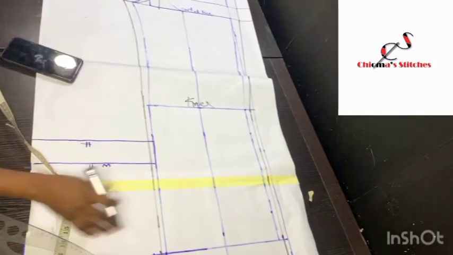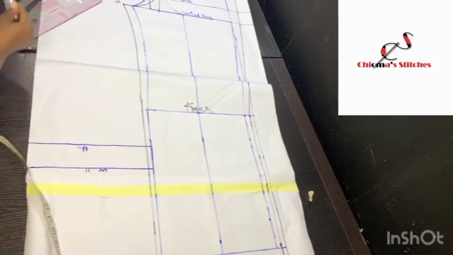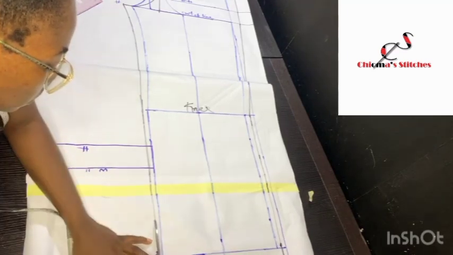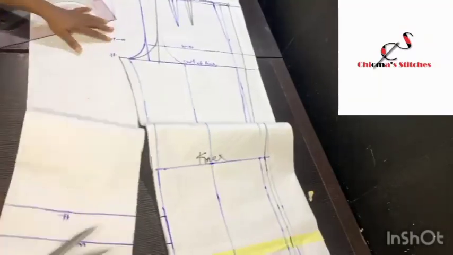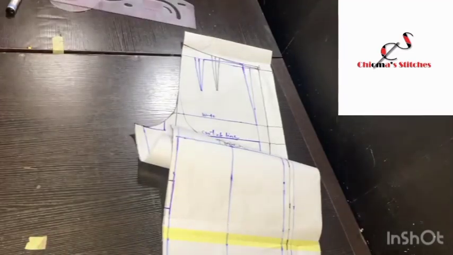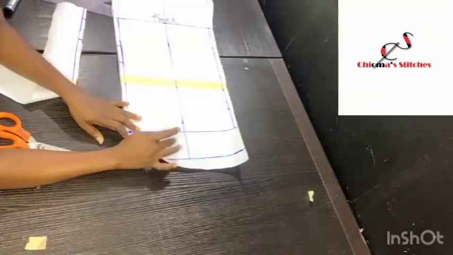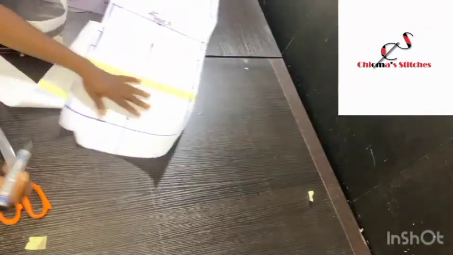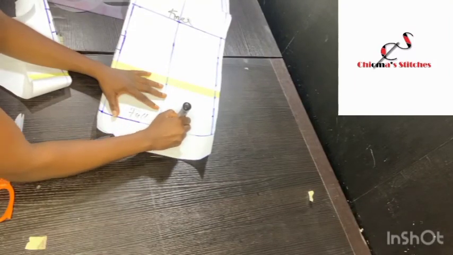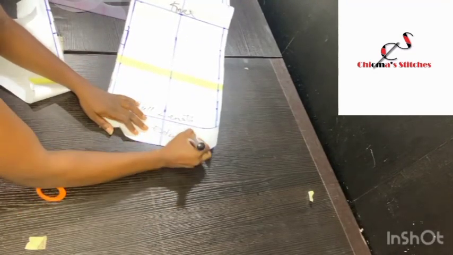Alright, so this is our new back pattern. I'm going to go ahead and cut out this back pattern and place them side by side. Indicate here is the full length, and this is an extra 3 inches.